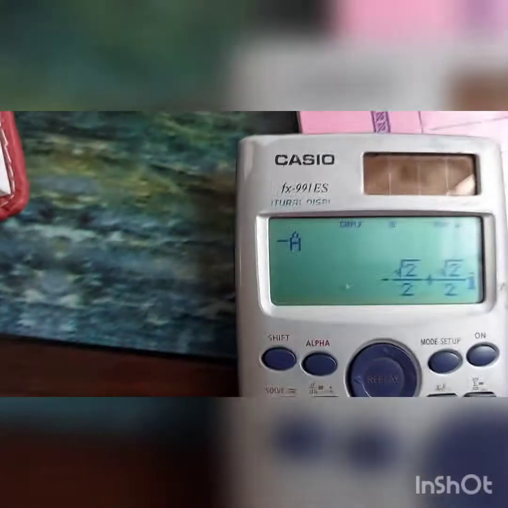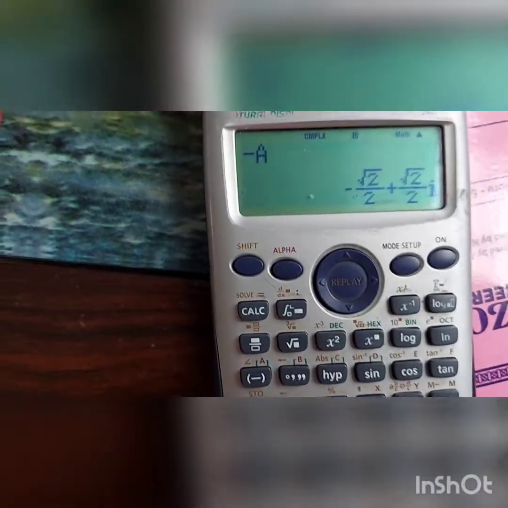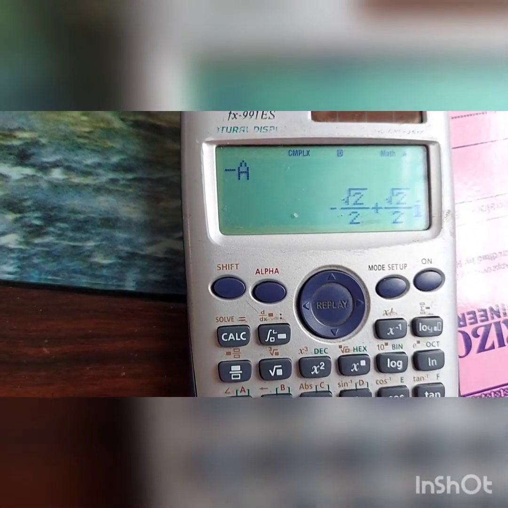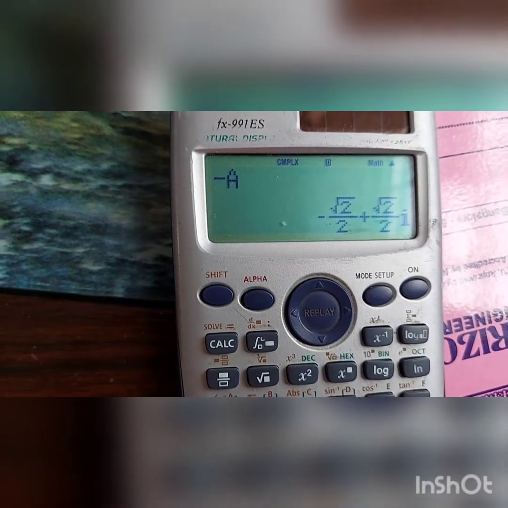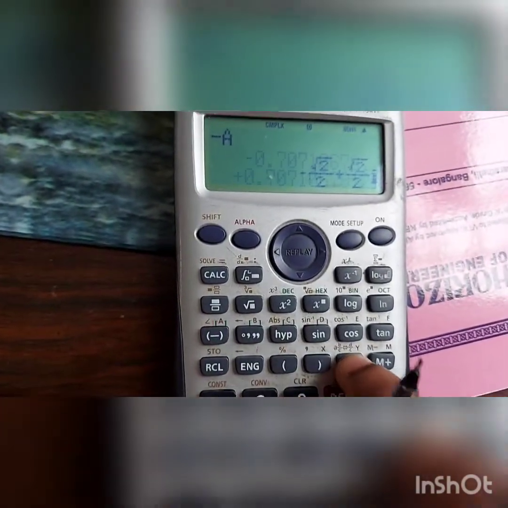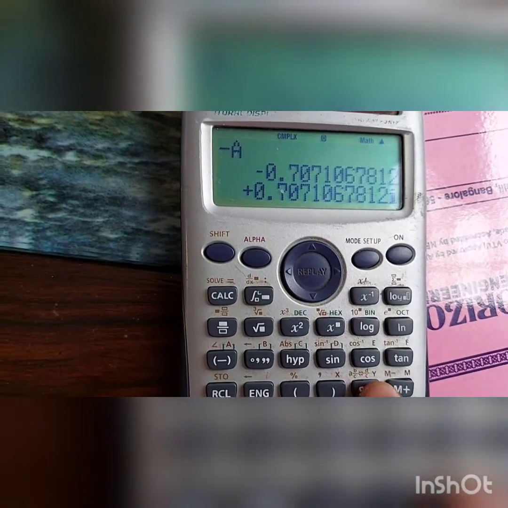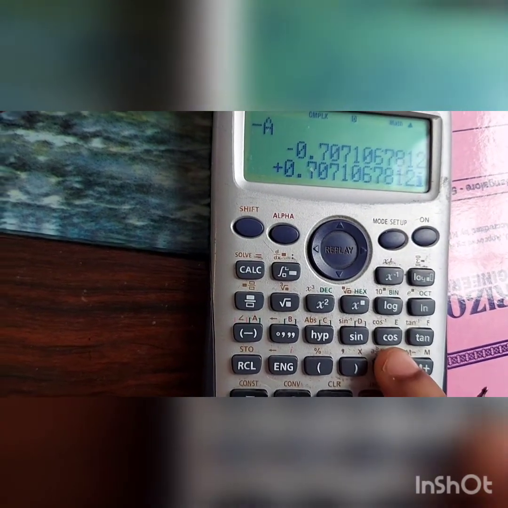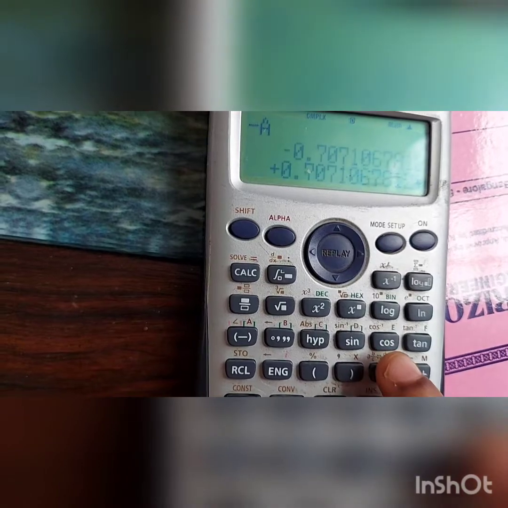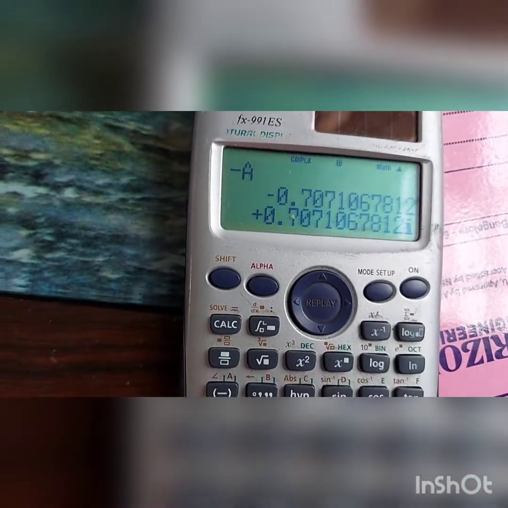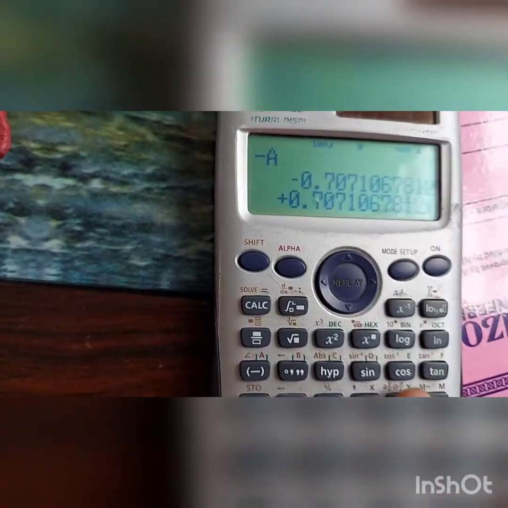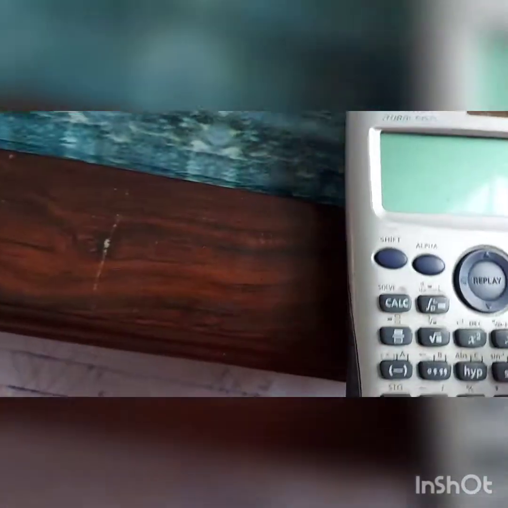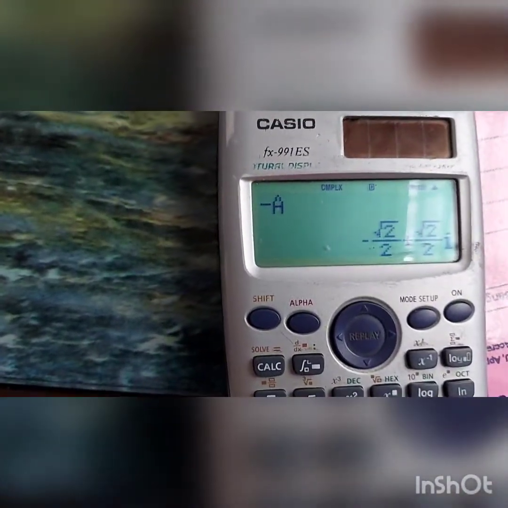This is your value. You can see it is given as minus root 2 by 2. You write it as minus 1 by root 2, or you can also write the value in decimal. However you want, not an issue. So let me write it here.